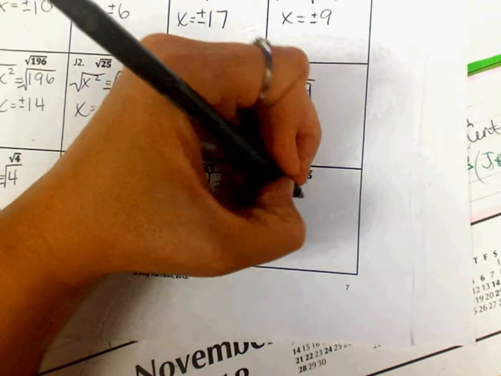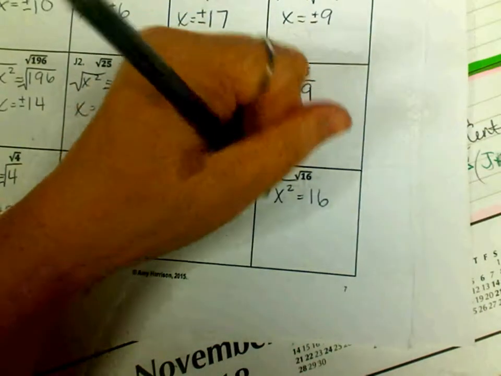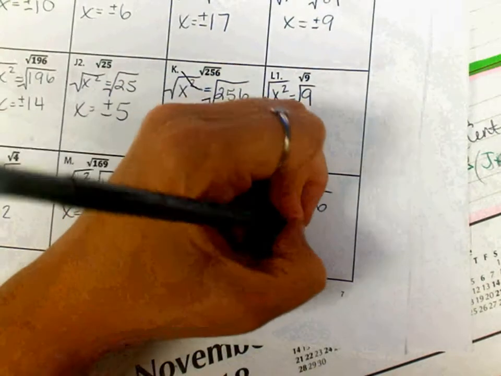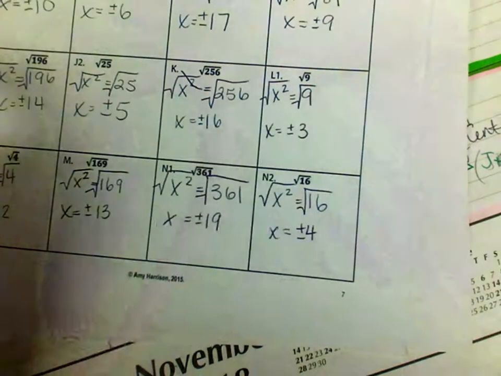Okay, last one, 16. Smaller number. Take the square root of both sides. Square root of x squared is x. Square root of 16 is positive or negative 4.